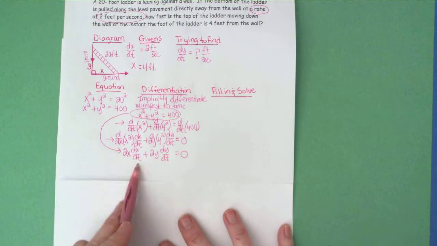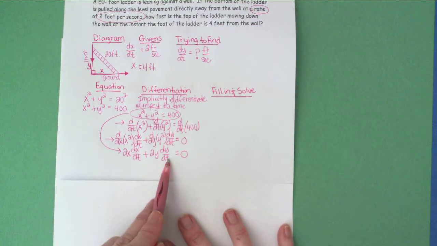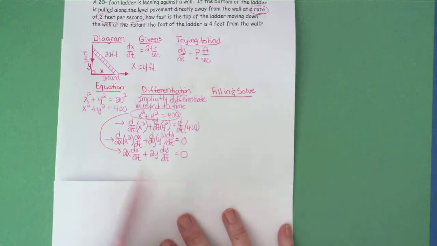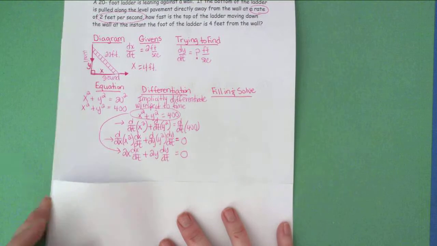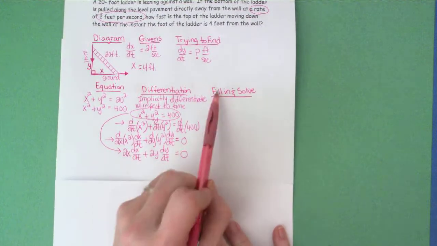Differentiate dx/dt, differentiate dy/dt, and then 0. But this is the reason why. Okay, very good. My next step says, fill in and solve.